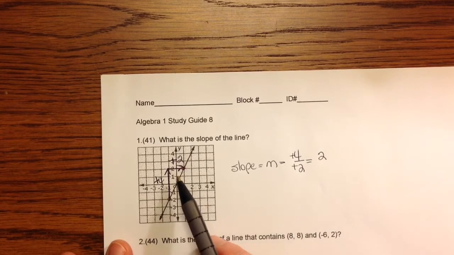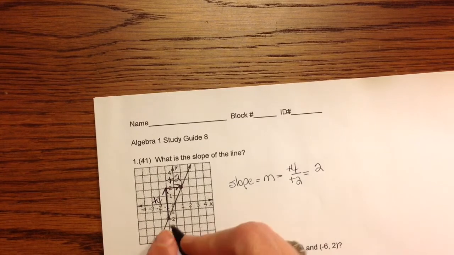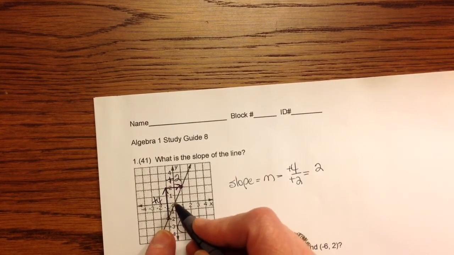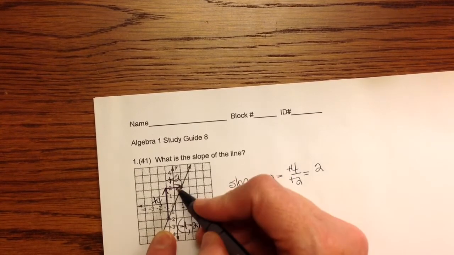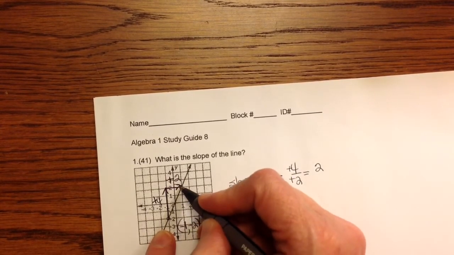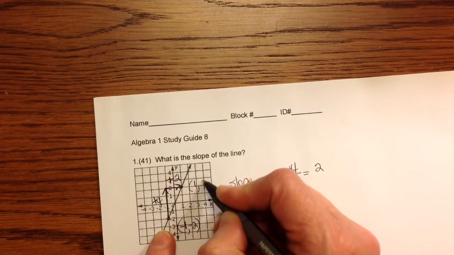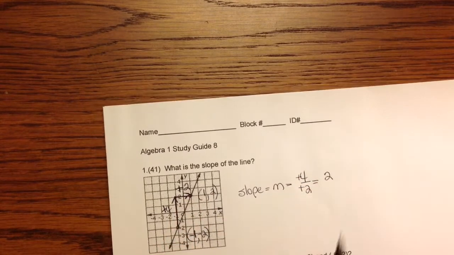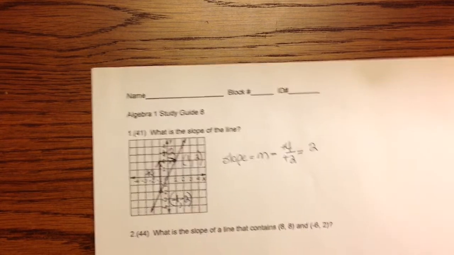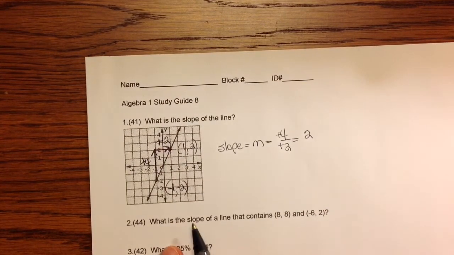Now, if you want to do it with ordered pairs, you can use the same formula we're going to use in number 2, but I would need the ordered pairs. So I could use this point right here as -1, -2. And I could use this point right here, which is 1, positive 2. If you use these points in the formula we're going to use here, it'll give you the exact same answer. So what is the slope of the line containing these 2 points?